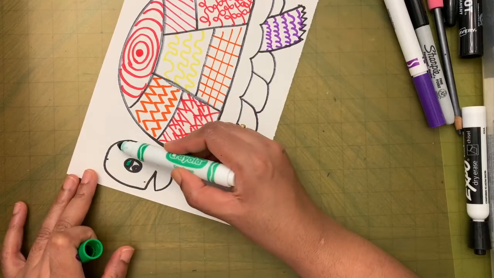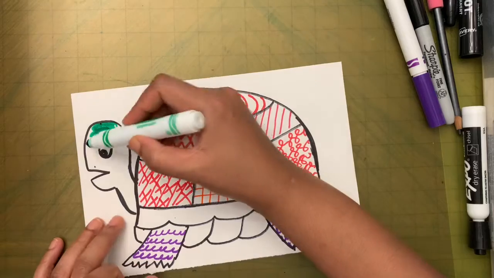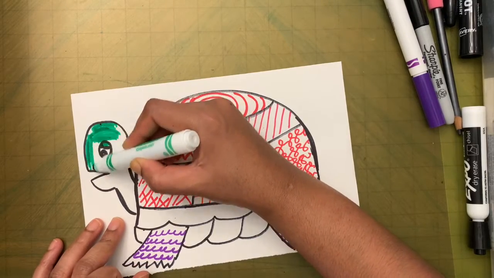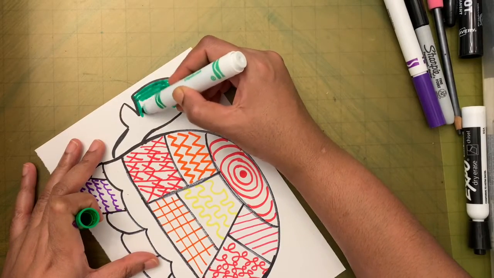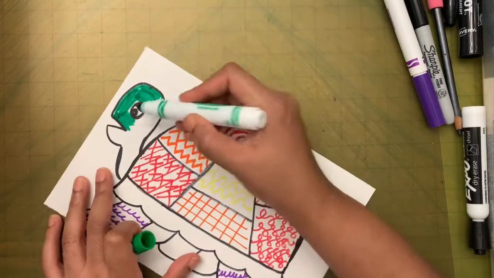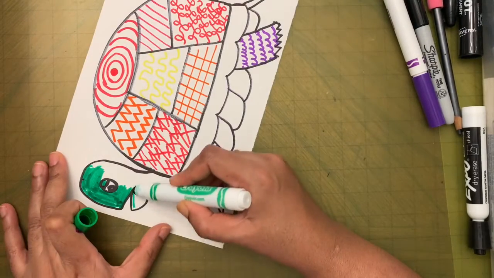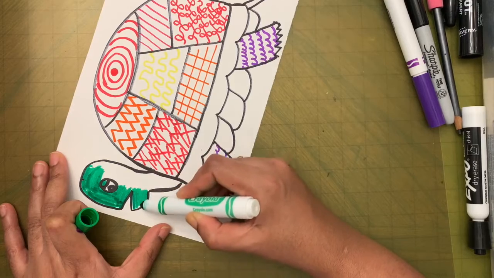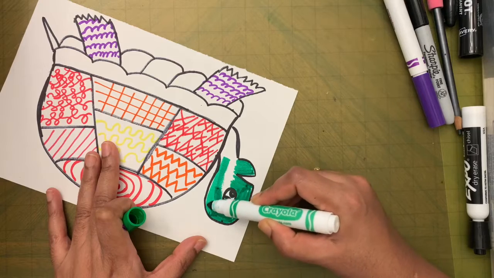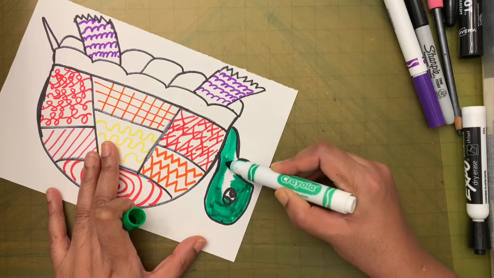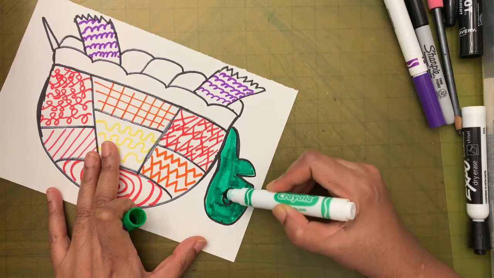So to color a bigger area, you need to put it on the side. I'm using the side. So see that you are staying within the lines. You are not doing this super fast. Okay, we are going to take our time and then color this.